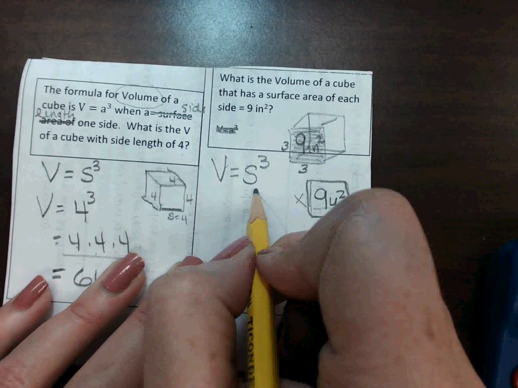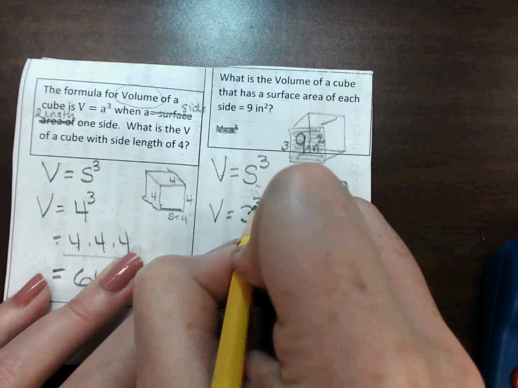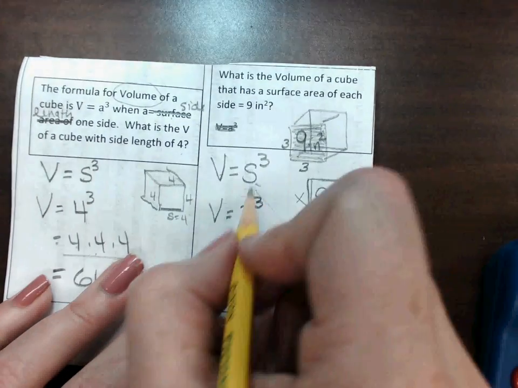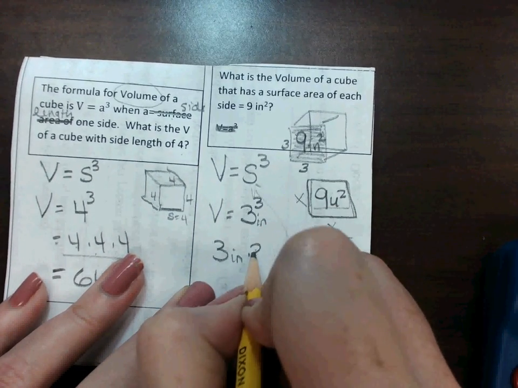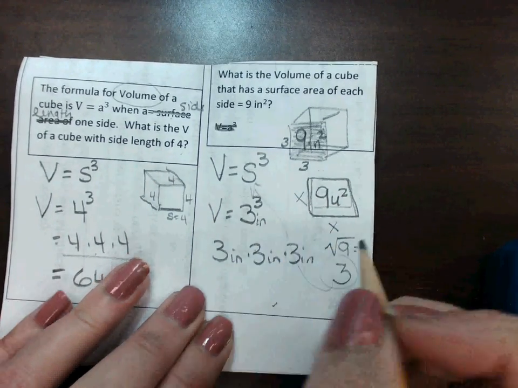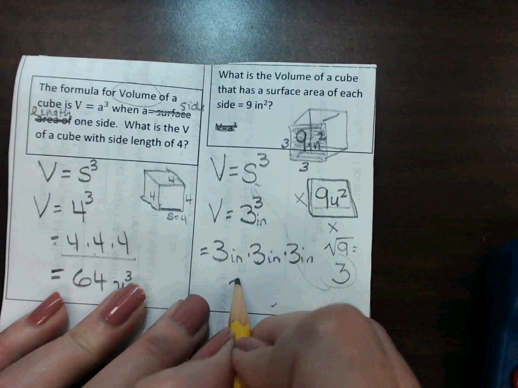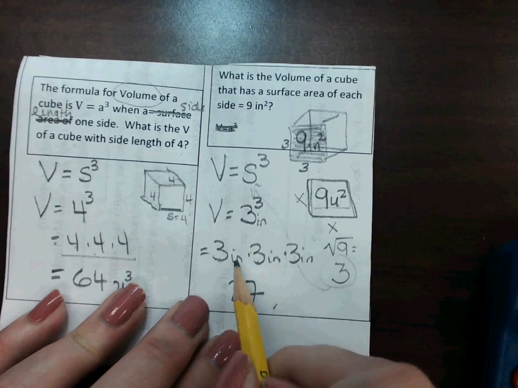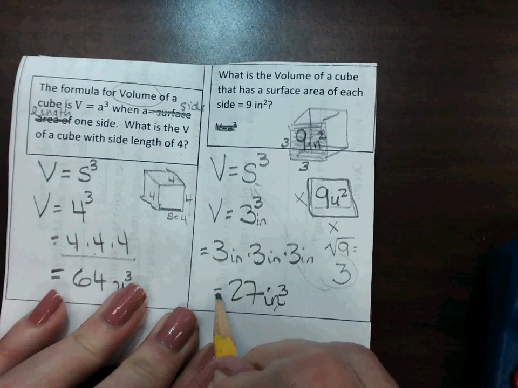We can plug that 3 here and say our volume is 3 cubed. And if it's inches squared, then it's 3 inches cubed. And the 3, so that means 3 inches times 3 inches times 3 inches. You know 3 times 3 is 9. 9 times 3 is 27. And again, inches times inches times inches is inches cubed.